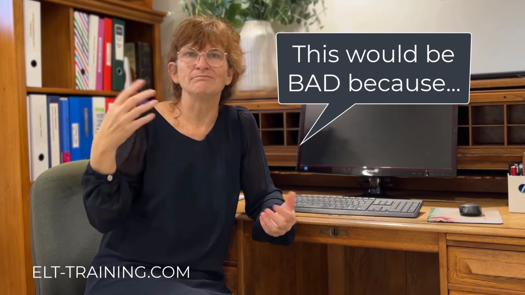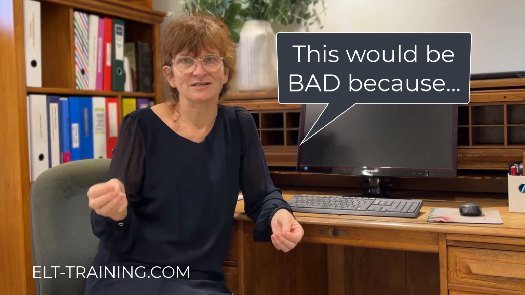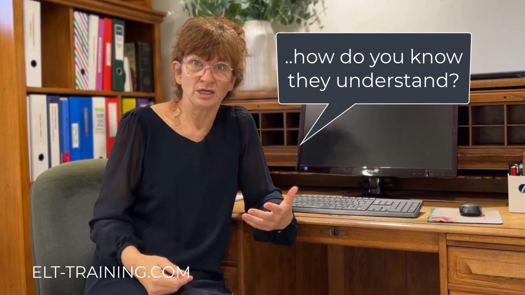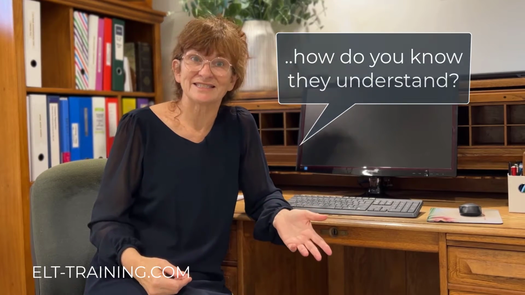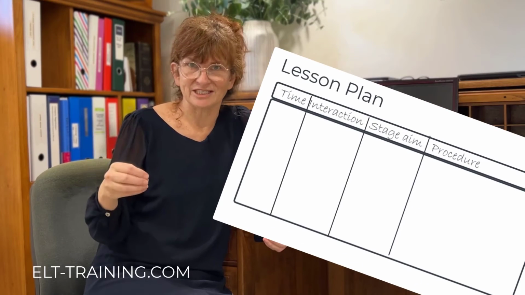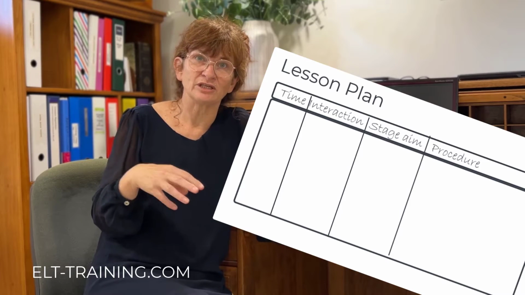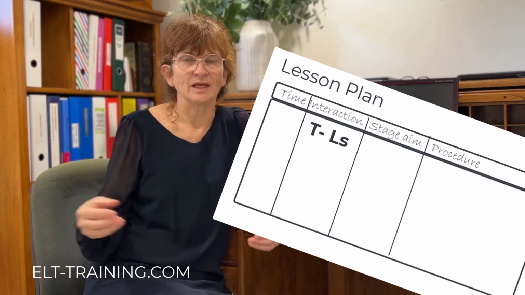But when you're teaching a language, it's hard to imagine a situation where the teacher would just be talking in a monologue without asking questions to make sure that the learners were understanding or following what you were saying. So, our first interaction pattern is teacher to learners.